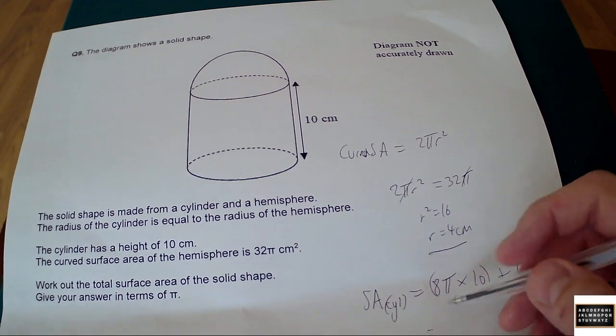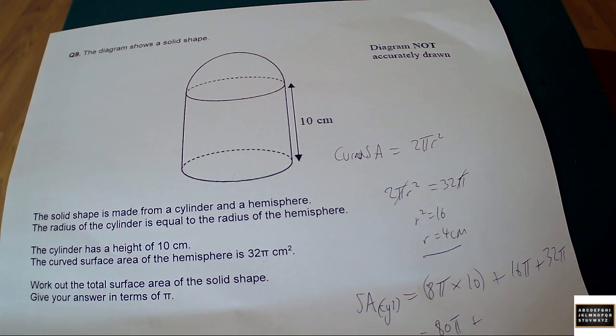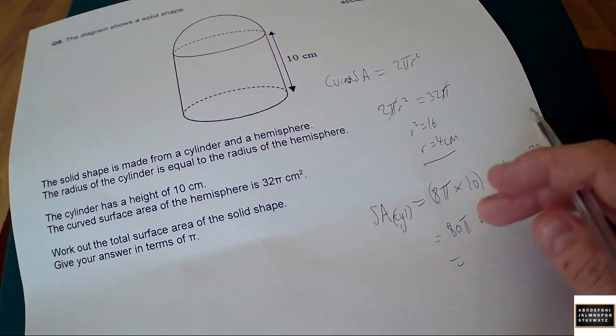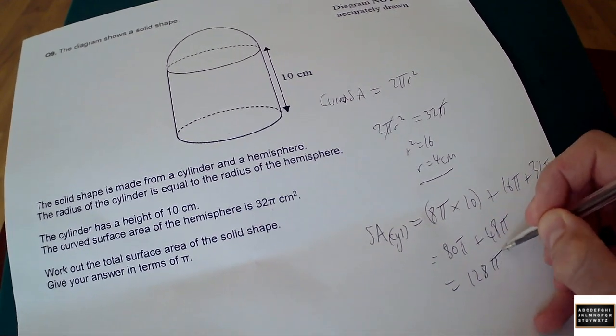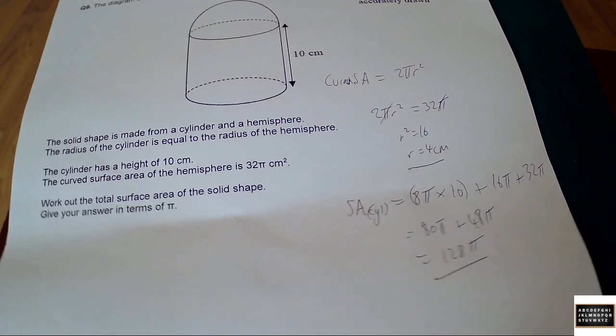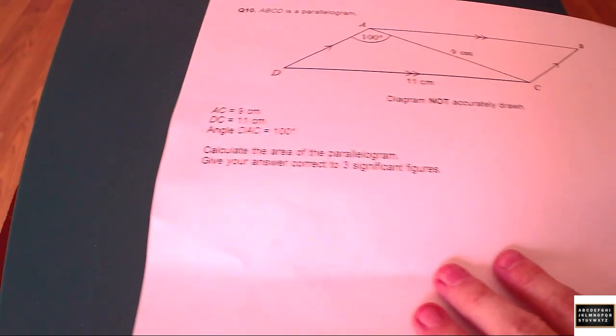So that's going to be 80 pi plus 32 plus 16, which is going to be 48 pi, and that adds up to 128 pi. So that will be the answer. Again, I haven't touched the calculator. It's all been done without touching a calculator. So it's helpful to know just these different relationships that you need for the sphere.